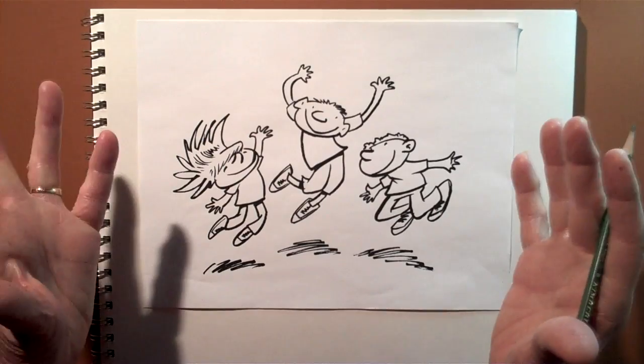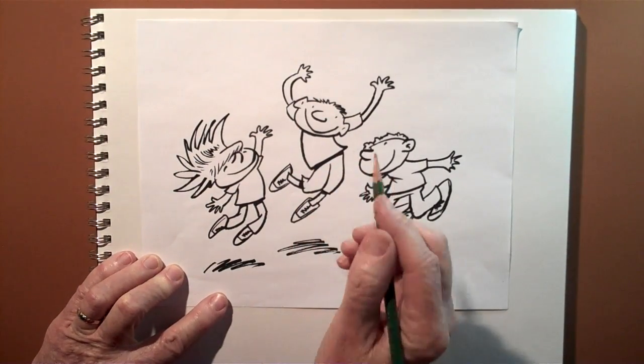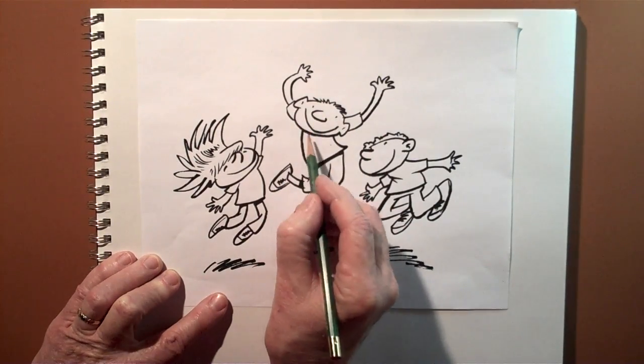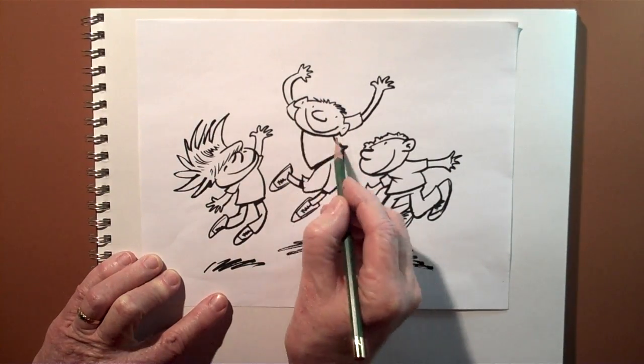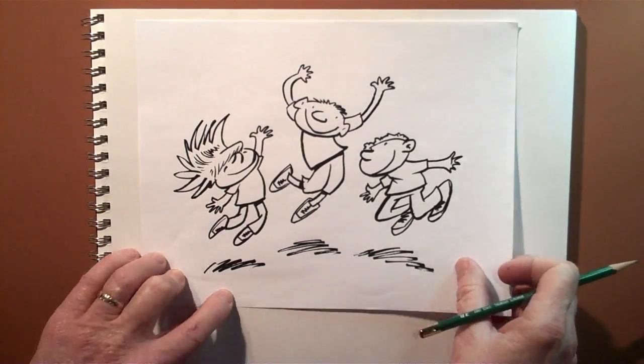Let's look at a cartoon. Here's one that's already drawn for us. Here we see geometric shapes, and we'll talk about those more in detail in just a minute. But first of all, look at that. That's an oval right there for his head. Look at that triangle for his foot. There are geometric shapes all over this cartoon.